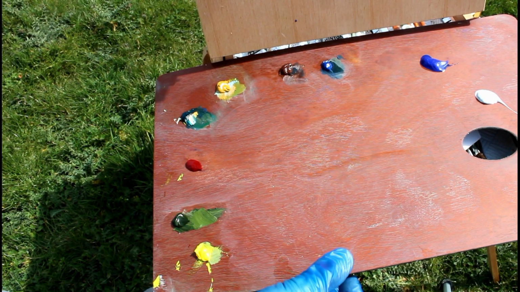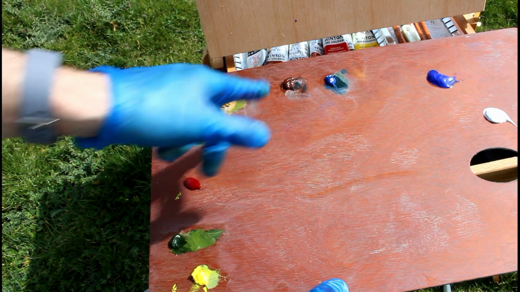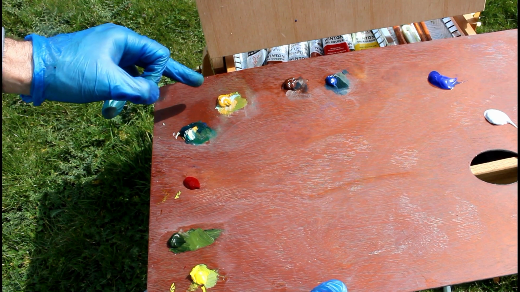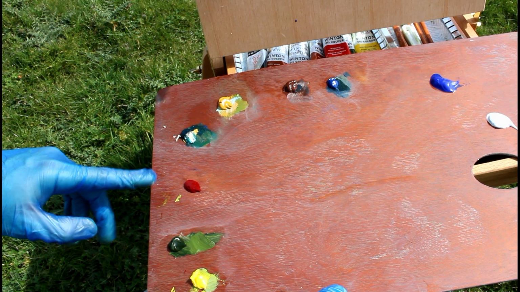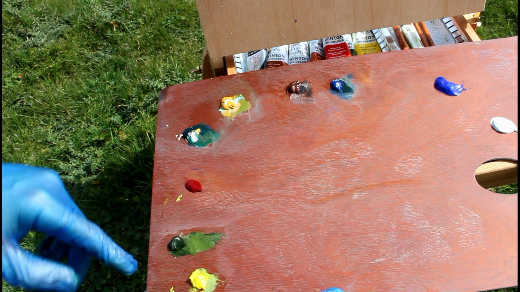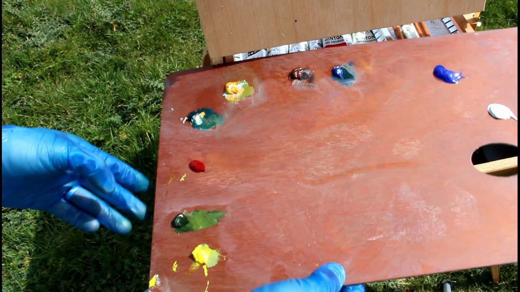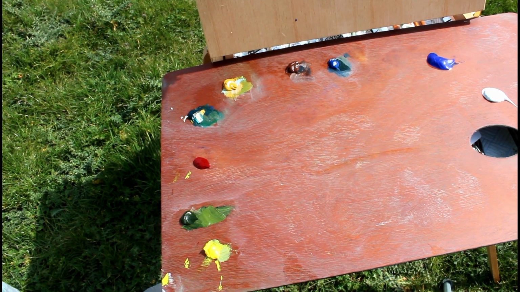Okay, so here are my paints. I've got titanium white, ultramarine blue, cobalt blue, burnt sienna, yellow ochre, viridian green, alizarin crimson, sap green, and cadmium lemon. So those are my colours. Let's get the canvas on.